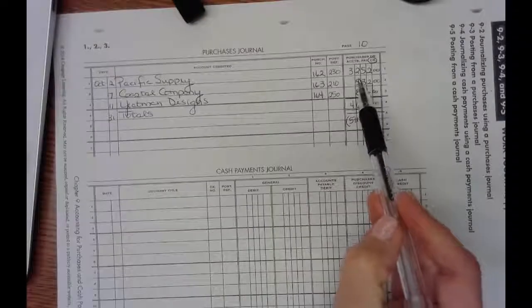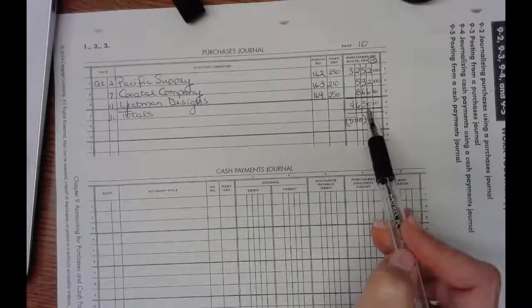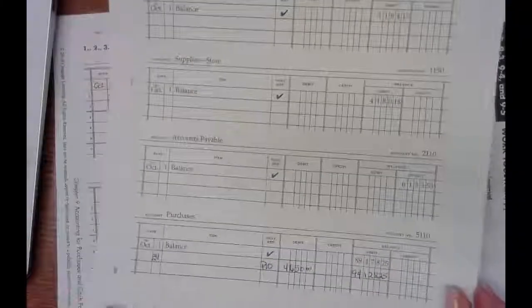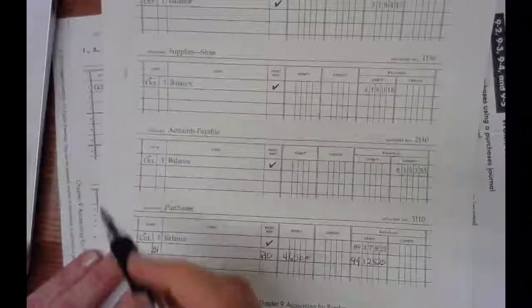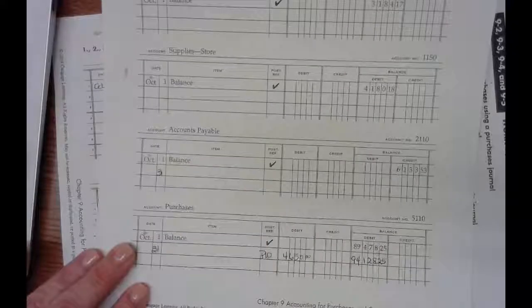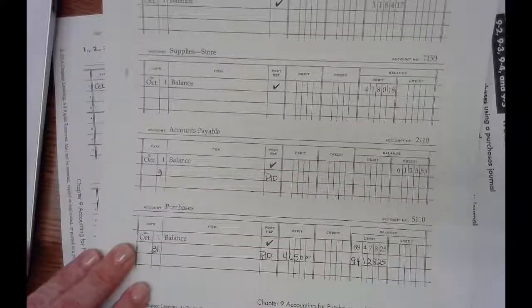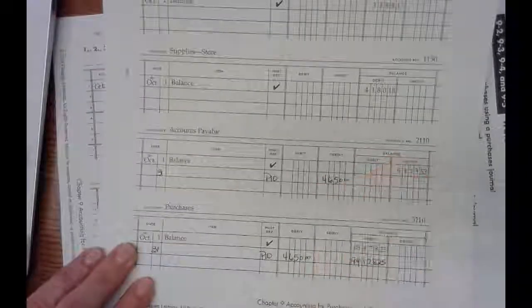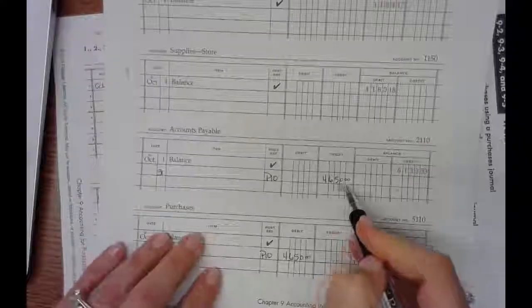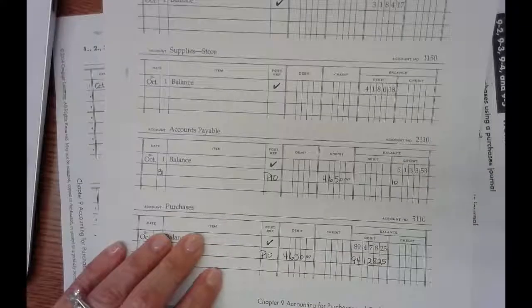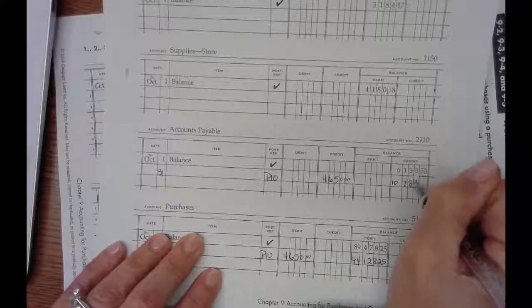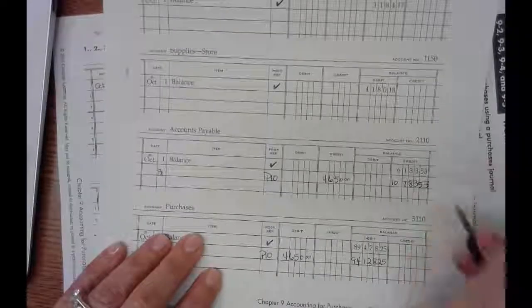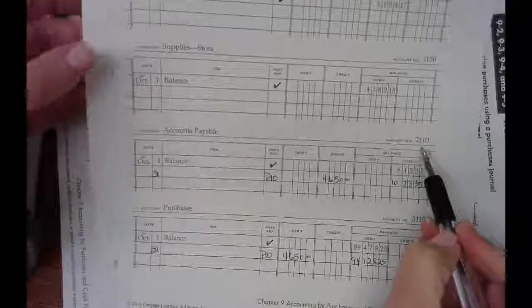Now I'm going to do the same thing for accounts payable, but it's going to get a credit for 4,650. So here's accounts payable. My date is the 31st. Purchases Journal, page 10. A credit for $4,650. A credit and a credit, so I add. My new balance is $10,783.53. I take account number 2110, and I am going to put it in parentheses underneath the total.